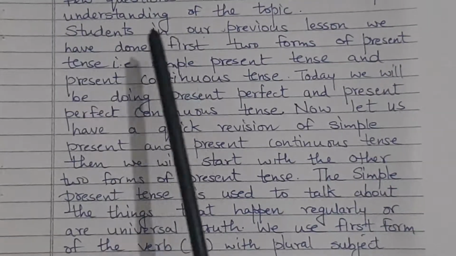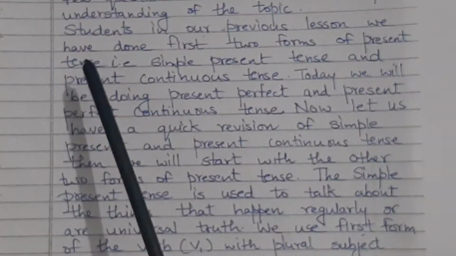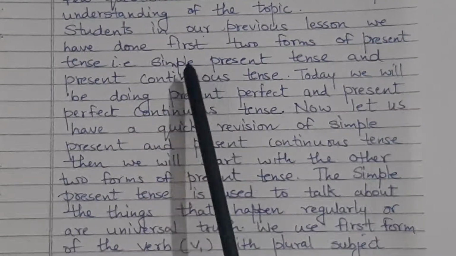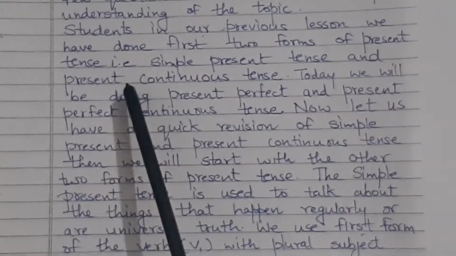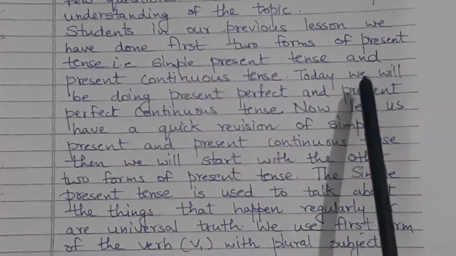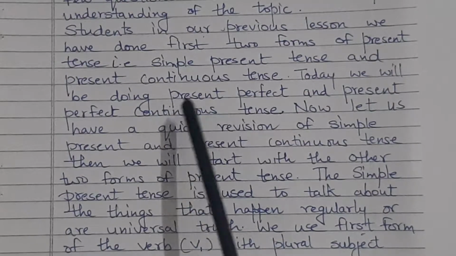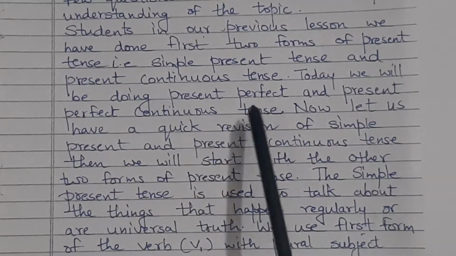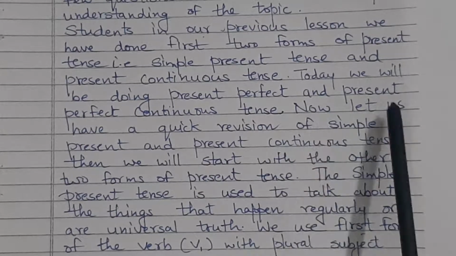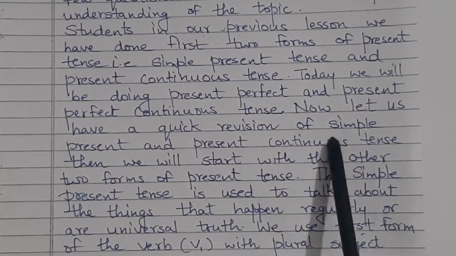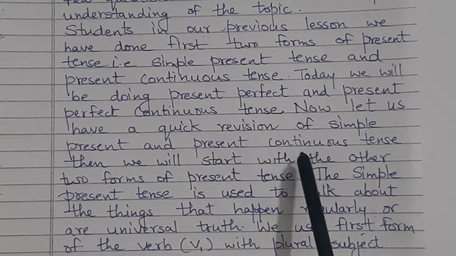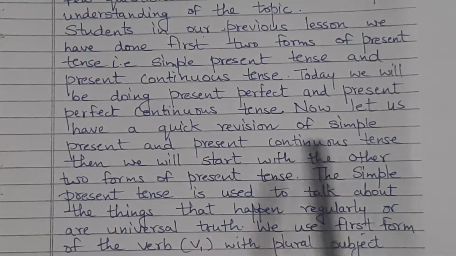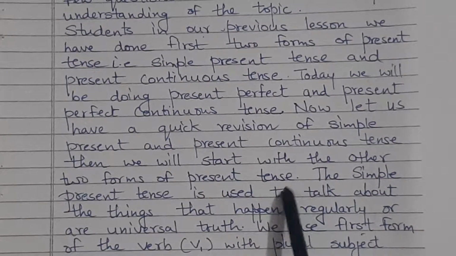Students, in our previous video, we did the first two forms of present tense, that is simple present tense and present continuous tense. Today, we will be doing present perfect and present perfect continuous tense. Now, let us have a quick revision of simple present and present continuous tense. Then we will start with the other two forms of the present tense.